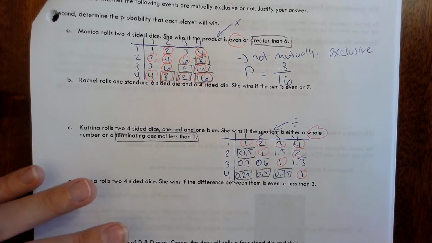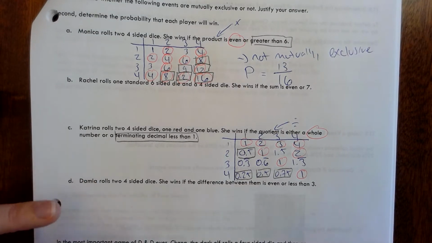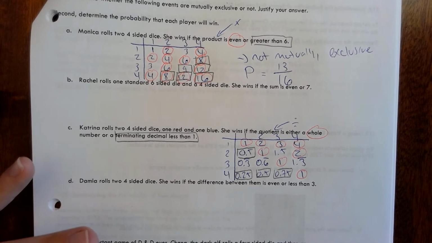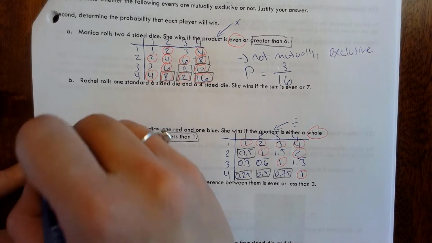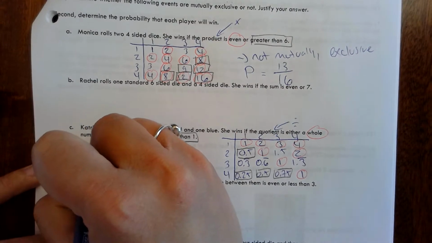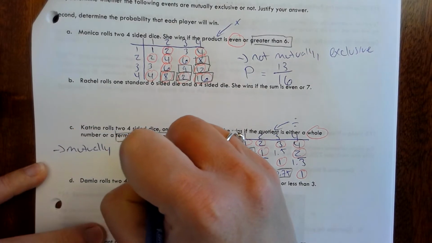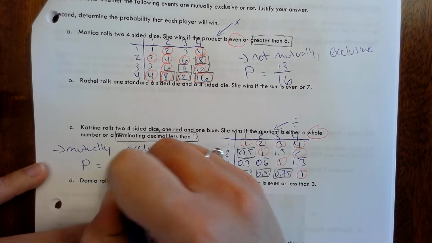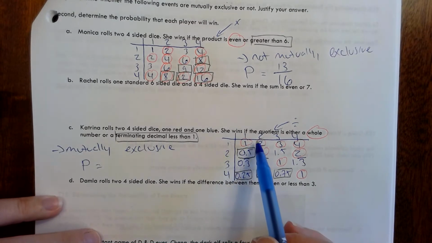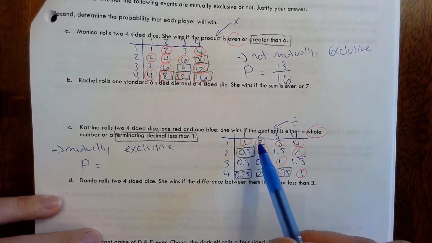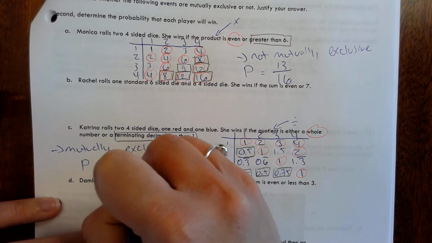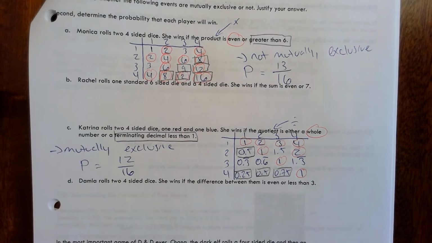Now let's look at this. Is anything doubly circled, like box and circle around it? I don't think so, right? So I would say that this is mutually exclusive. And in our probability, we don't have to worry about double counting anything. We're just going to count everything that's marked up on here. 1, 2, 3, 4, 5, 6, 7, 8, 9, 10, 11, 12. 12 out of 16. You certainly could reduce it, but you don't gotta. So leave it.